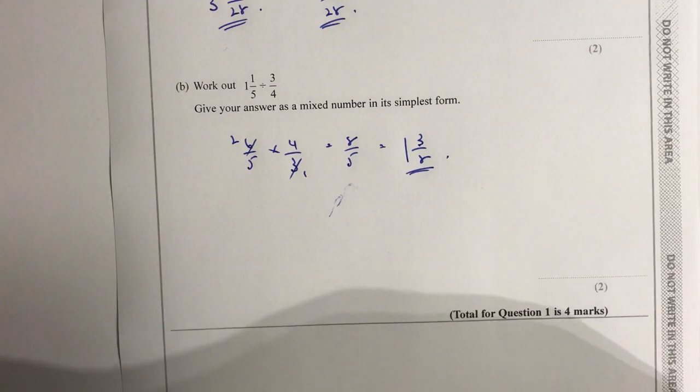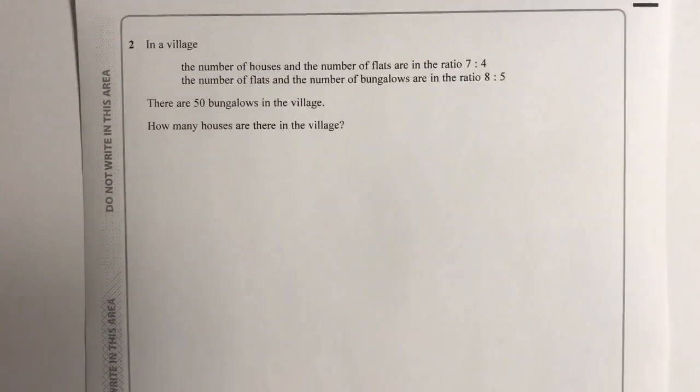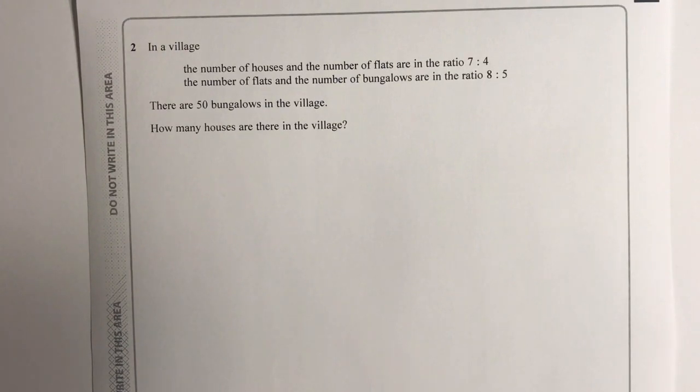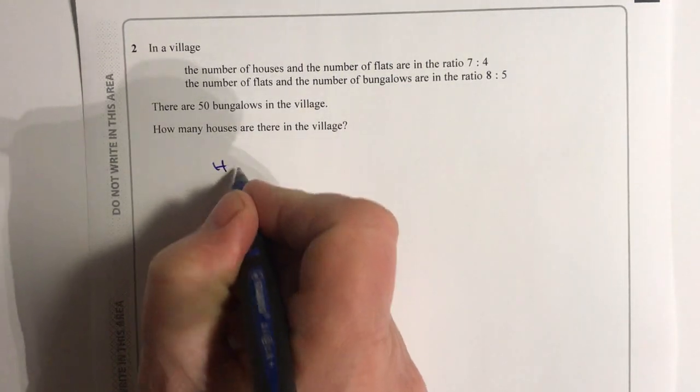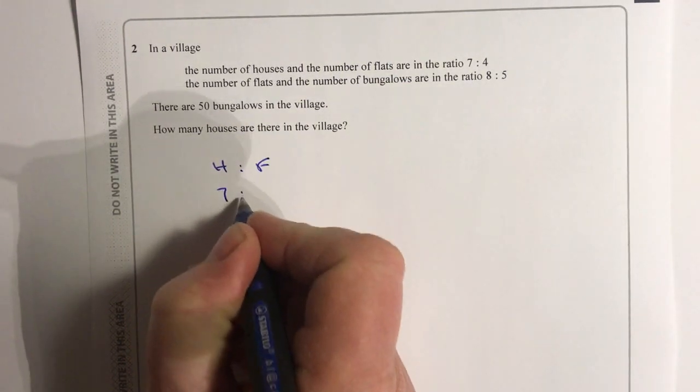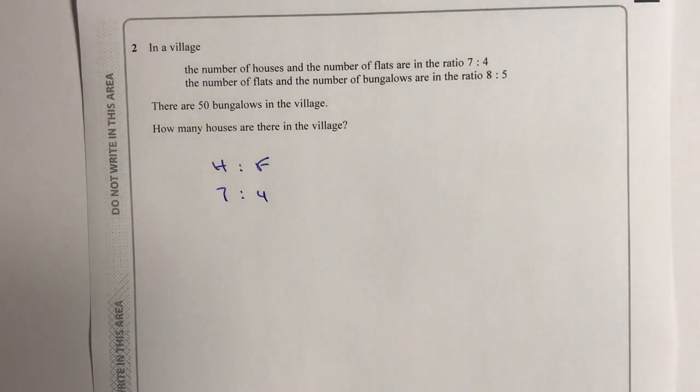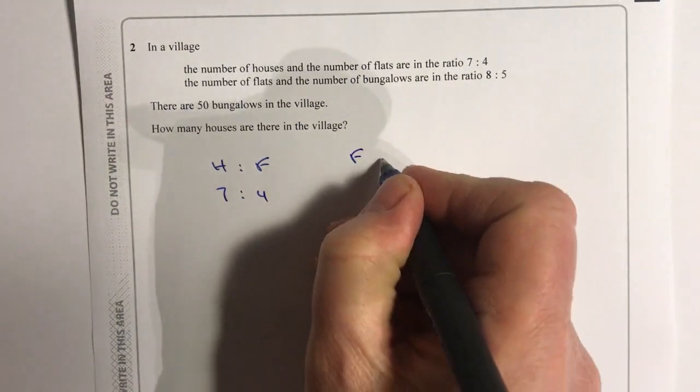Let's move on then to the next question, and here we're looking at ratios. This particular one talks about the number of houses and number of flats being in a particular ratio, and the number of flats and number of bungalows being in a different ratio. So let's have a look at that. If we've got houses to flats, that's going to be 7 to 4. And then flats to bungalows, well, that's going to be 8 to 5.